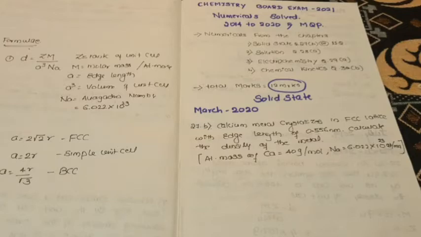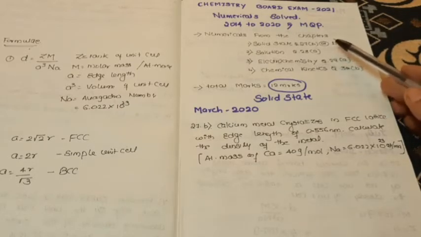Question number 27b, or sometimes for the Part B 11th question, they may ask you from the solid state. In most question papers, if you have gone through, the question will be number 27b, where A will be packing efficiency derivation and B will be a numerical, or else you may get the question in your Part B 11th question. So this is for the solid state, and you get 3 marks. If you practice the numericals from the solid state, you will definitely get the 3 marks.